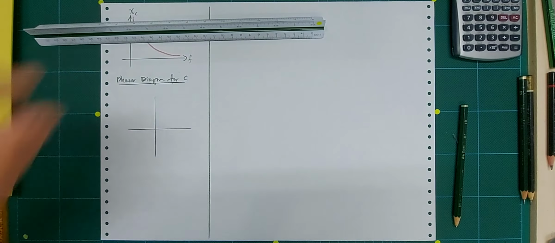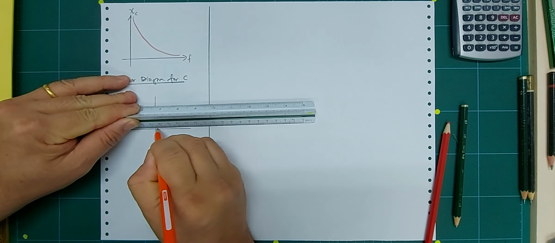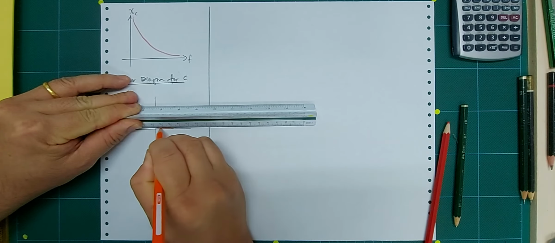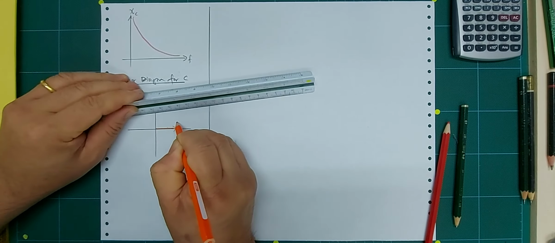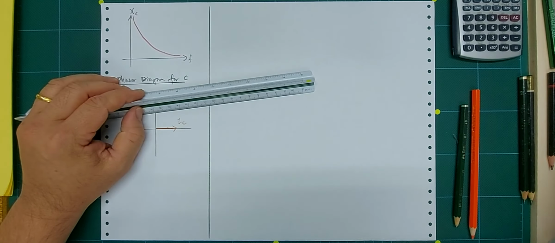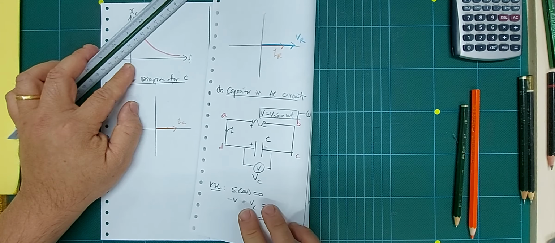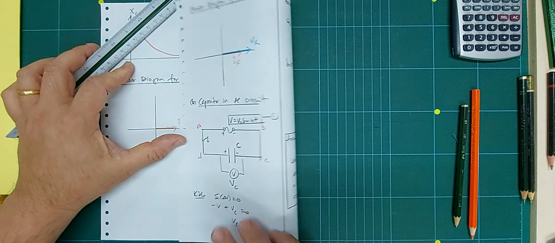We start our current here. My current, I use orange color. So my current is in this direction all the time. This is I_C. Then my blue color is for the voltage.